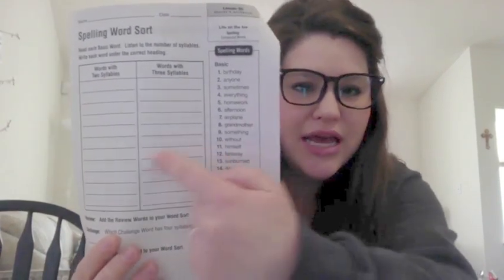So your job today for organizing your compound words is going to be by syllables. And syllables are how many sounds your words are broken apart by. So we're used to clapping. So birthday, 2 syllables. Then the next word is anyone. There are 3 different ways that you can use to figure out syllables. One of them is clapping. So birthday, 2 syllables. Anyone, 3 syllables. Sometimes, 2 syllables. Because your first job here is going to be organizing your words into words with 2 syllables and words with 3 syllables.